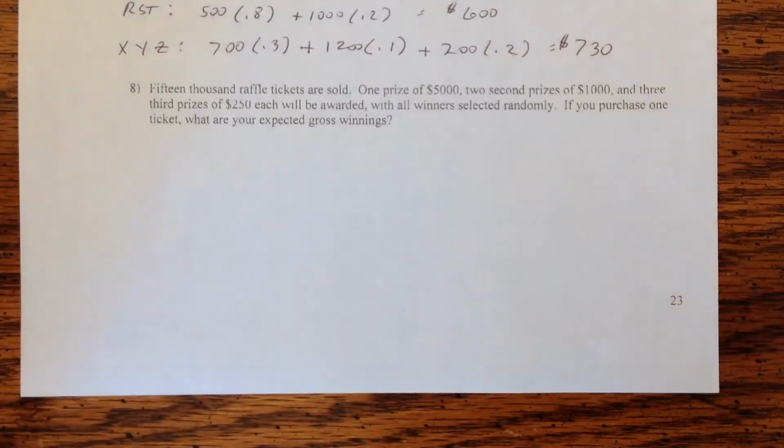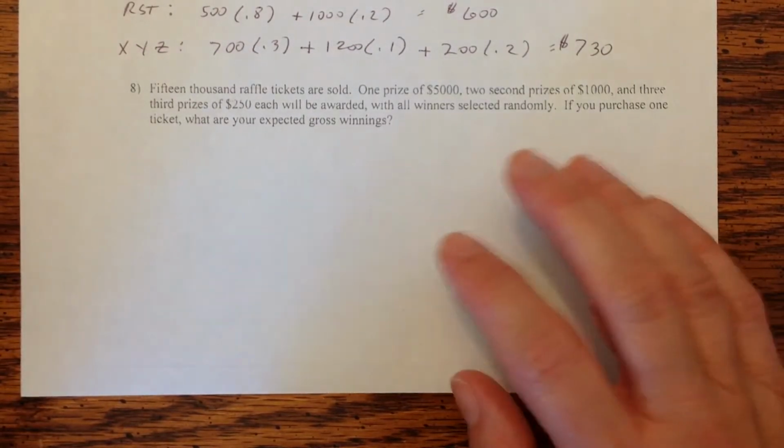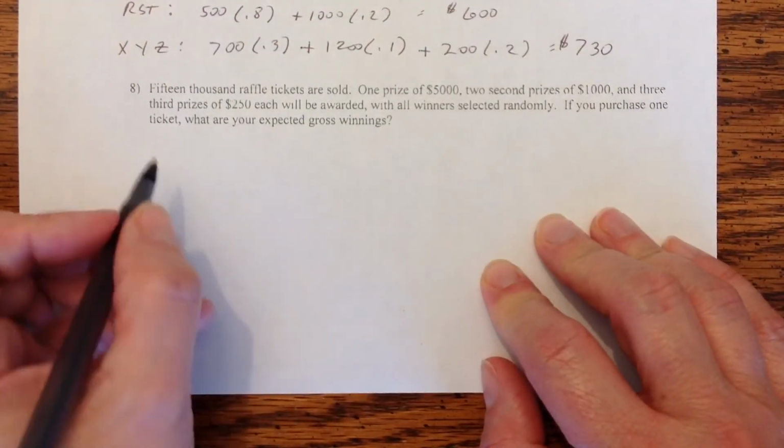All right. So now we're going to go back to raffle tickets again. So 15,000 raffle tickets are sold. A prize of 5,000, 2 prizes of 1,000, 3 third prizes of 250, right? So we want to know what's our expected gross winnings.